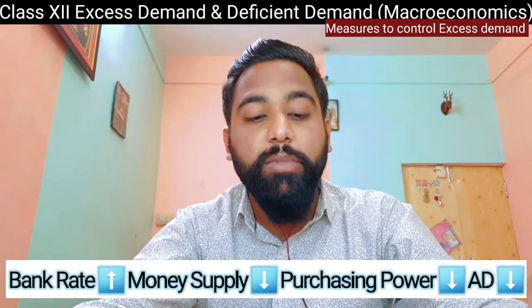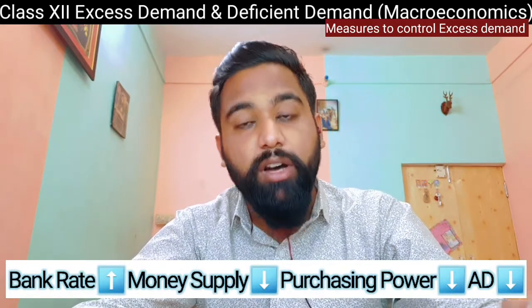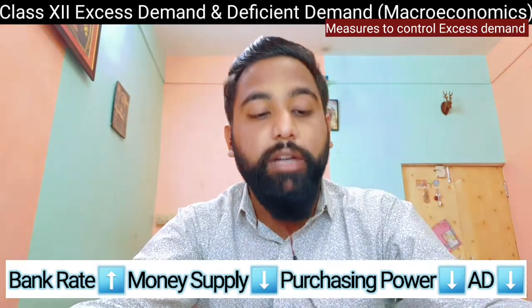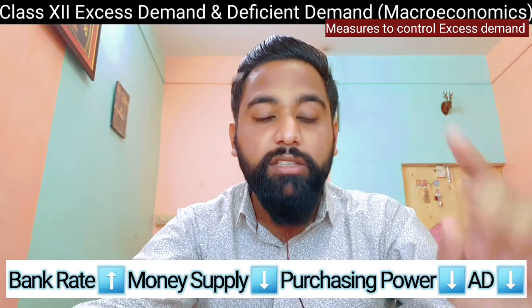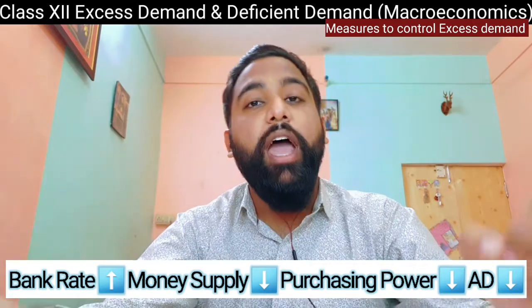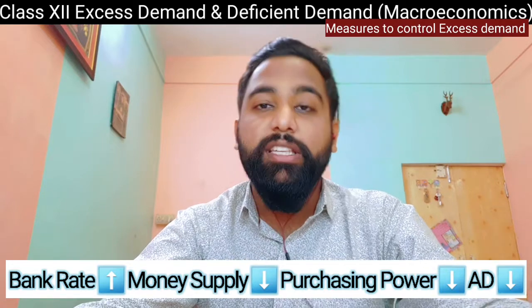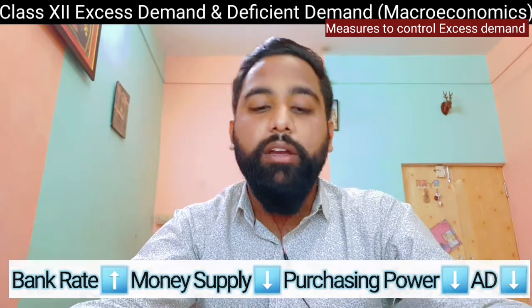With the decrease in money supply, the purchasing power will also decrease, and so does the aggregate demand. Bank rate will increase, money supply will go down, and if money supply is going down, purchasing power will also decrease, and so does the aggregate demand.